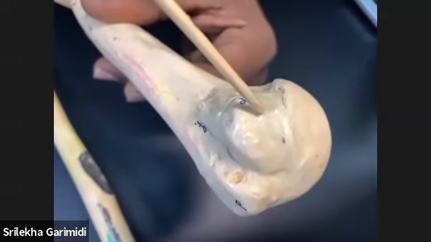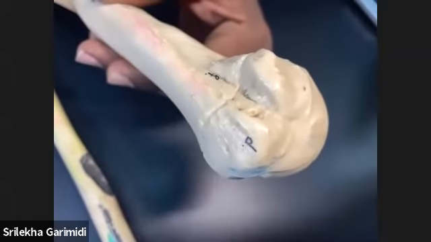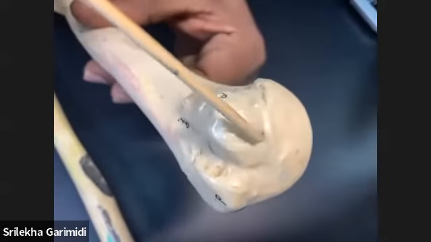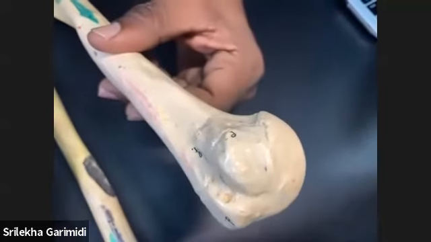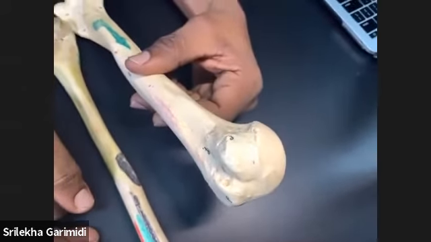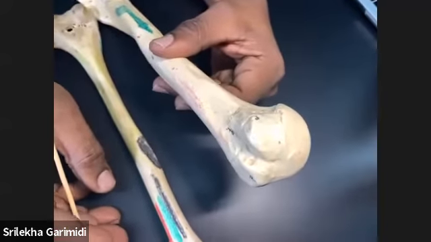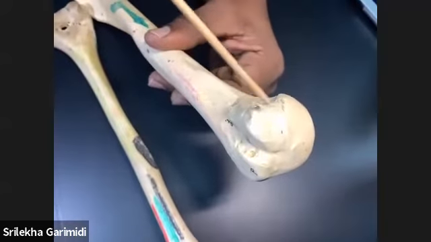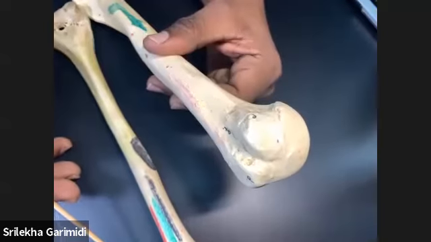So the lesser tuberosity is more medial and the greater one is more lateral. One muscle attaches to the lesser tuberosity, and that is the subscapularis. Okay, so the subscapularis inserts into the lesser tuberosity.